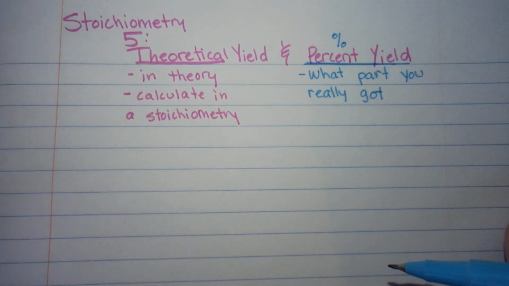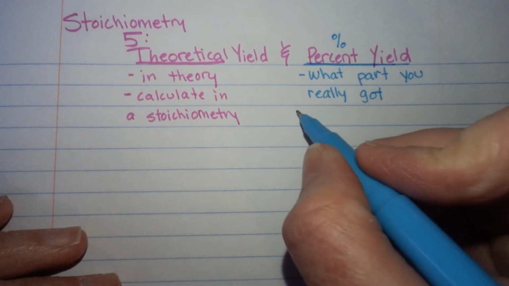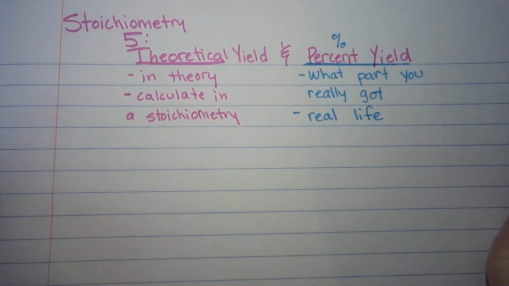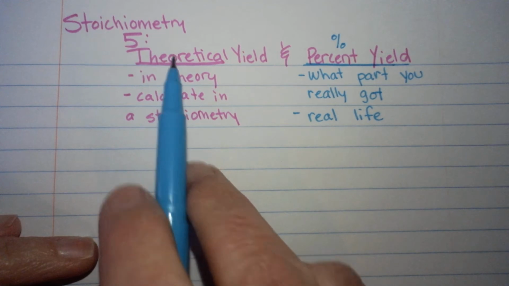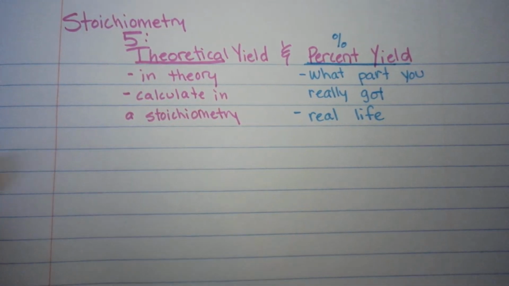Your teachers think they teach you 100% of it, but what you actually get on the test is sort of that real life amount. Okay, so theoretical yield, we are doing the same thing, nothing new.